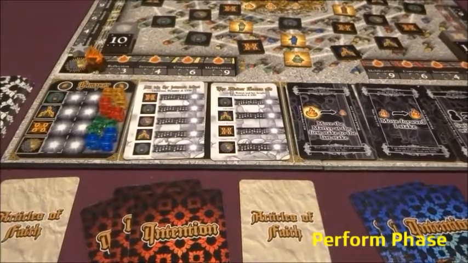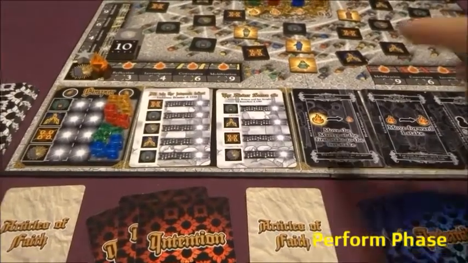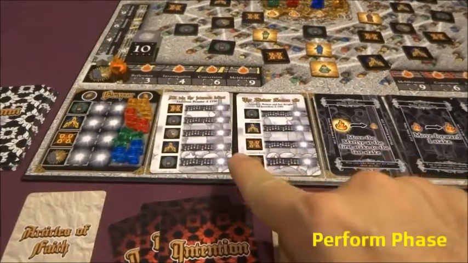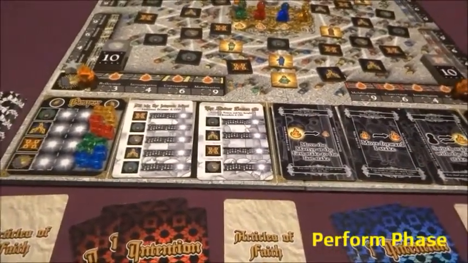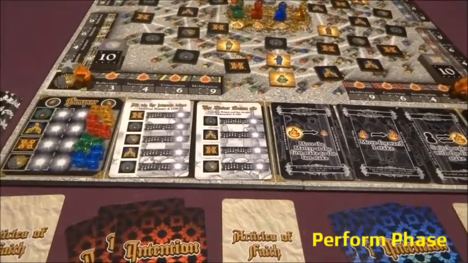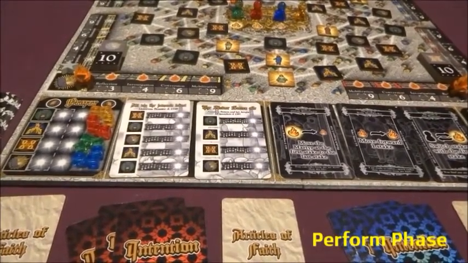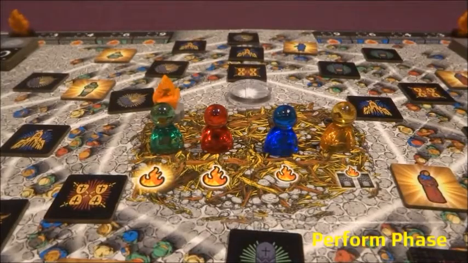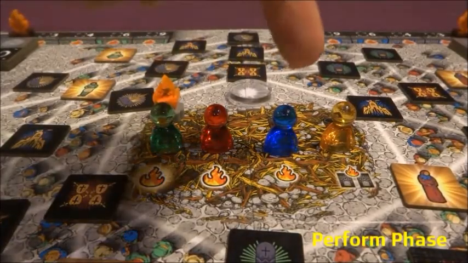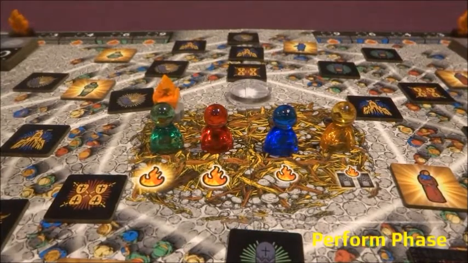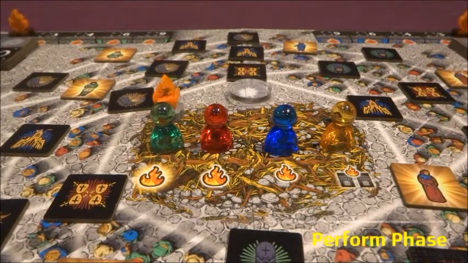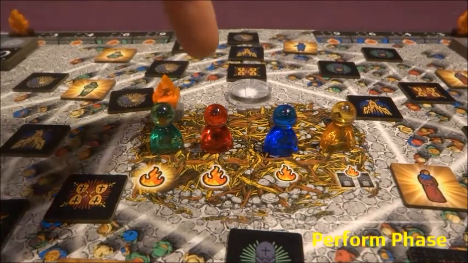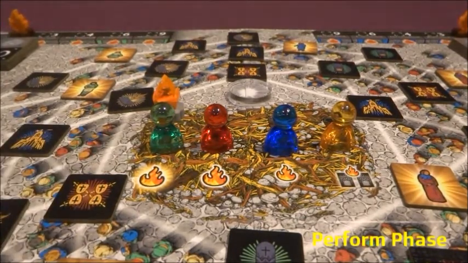There are 3 actions available in this phase, and those actions are prayer, hymns, and sermons. On your turn, you can do any of these 3 actions in any order, or your 4th option is to pass. Play continues in turn order, 1 action at a time, until all players pass. The turn tracker shows who the active player is, and after each player's turn, the turn tracker advances to the next player. Right now, we can see that it's Green's turn.